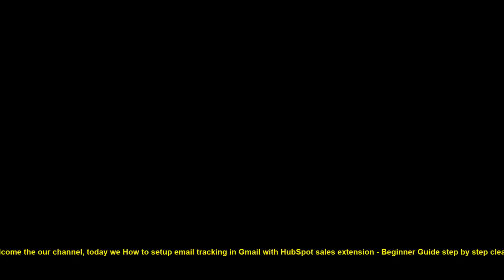Step by step clearly. To set up email tracking in Gmail with the HubSpot Sales Extension, start by opening your web browser. Navigate to the Chrome Web Store. In the search bar, type HubSpot Sales. Locate the HubSpot Sales Extension in the search results. Click on the extension to view its details.